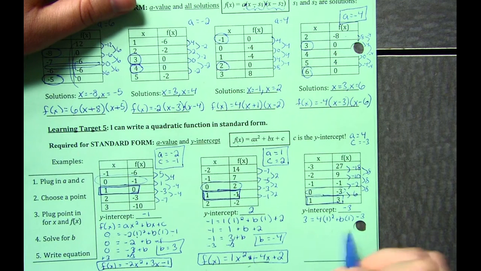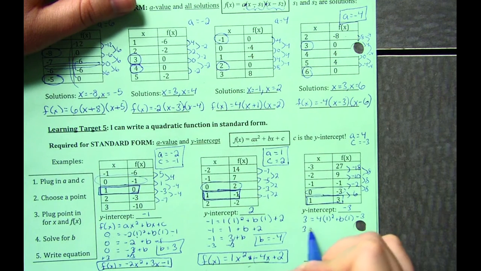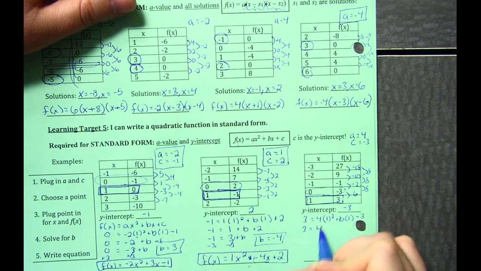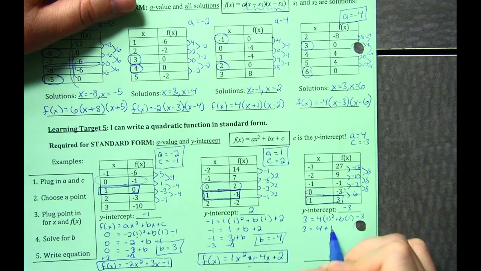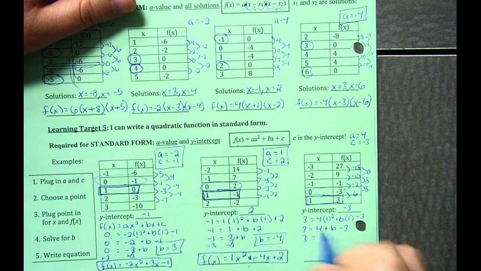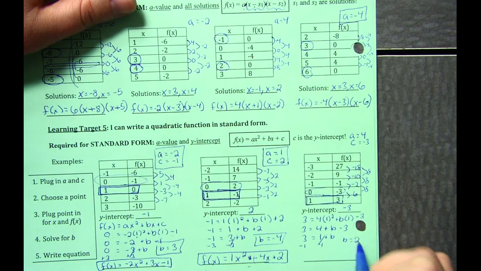And now I can simplify. So 3 equals 1 squared is 1 times 4 is 4, plus b times 1 is b minus 3. So 3 equals, and 4 minus 3 is just 1 plus b. Subtract 1 from both sides, so b is 2.